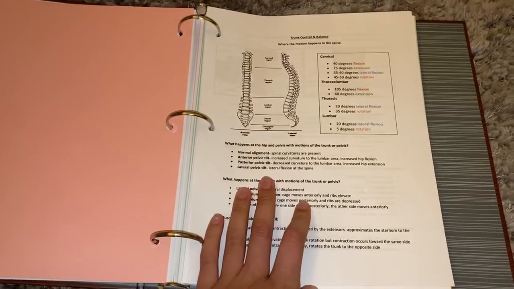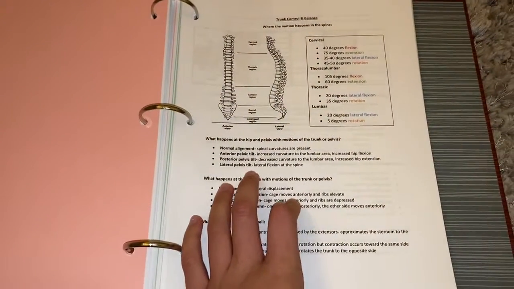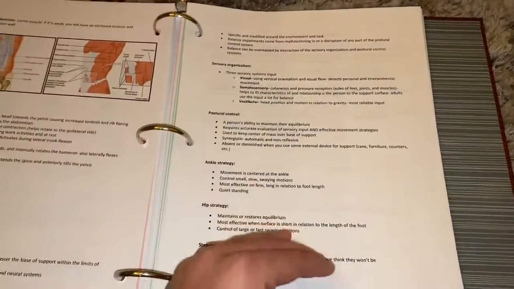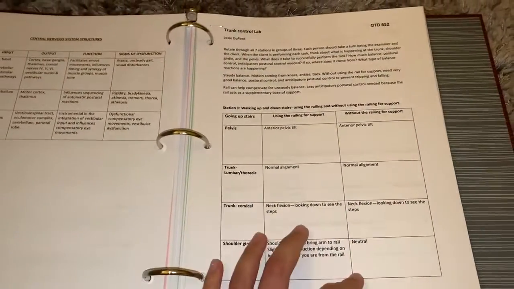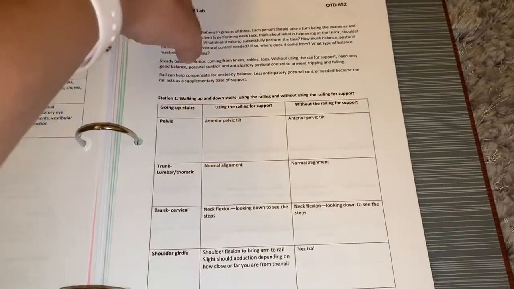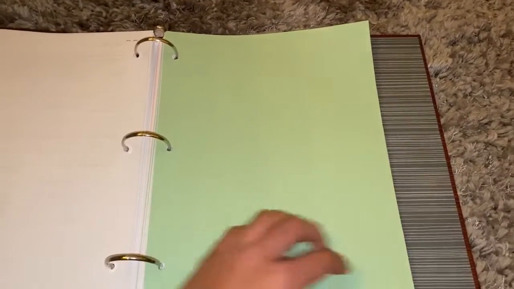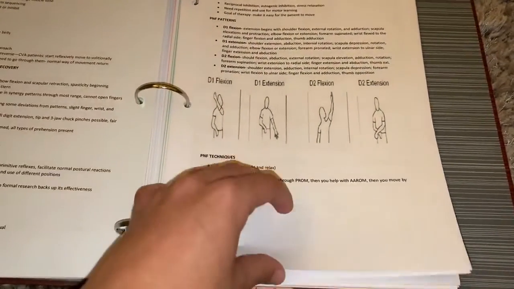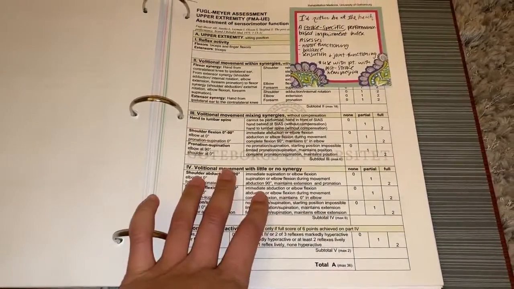So here's the notes for week 1, the trunk control and balance section. And then I have the lab for each week at the end of the sections. So next, we have the motor learning and sensory motor section. It's got the P&F patterns, the Fugl-Meyer assessment.